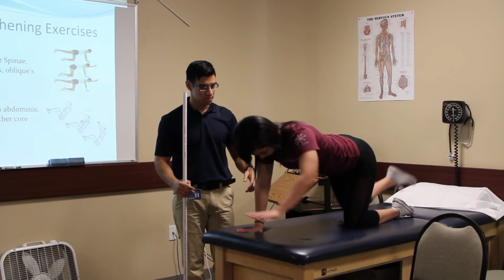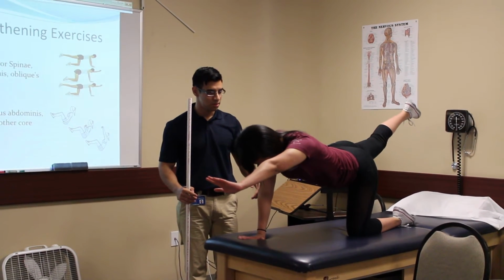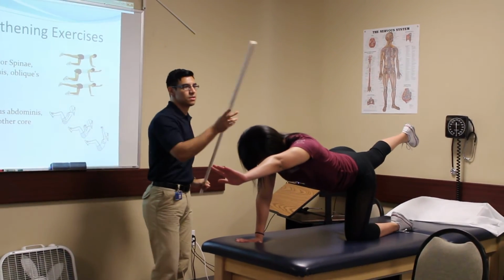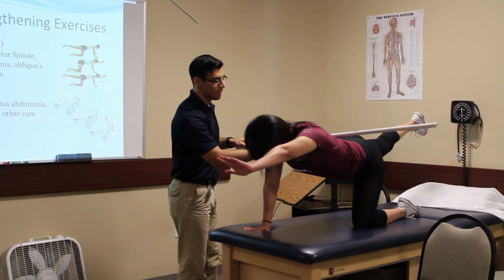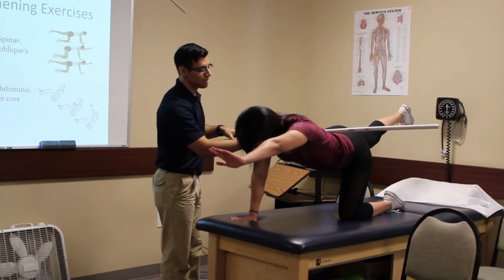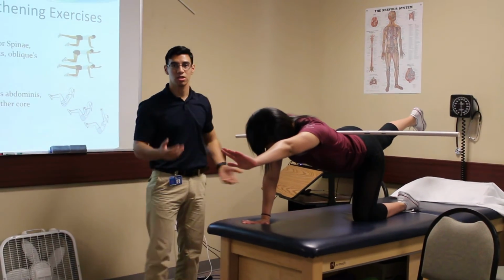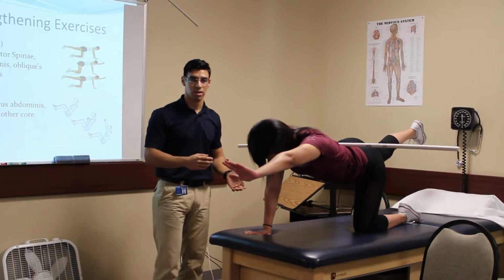Okay, good. And to make it more interesting, I can put, let's say, something here on the back, and she's going to try to make sure that it really doesn't fall on one side, which makes it more challenging for her to perform this exercise.